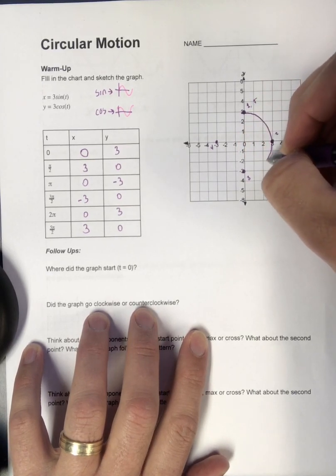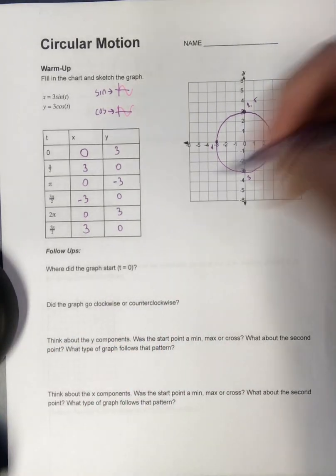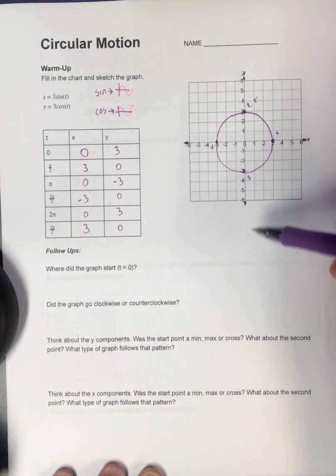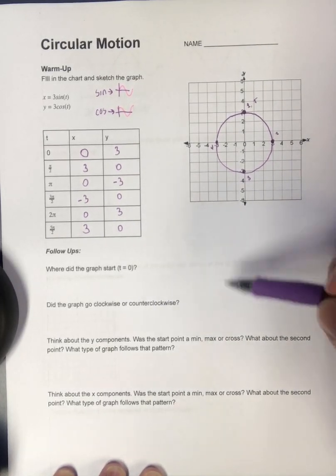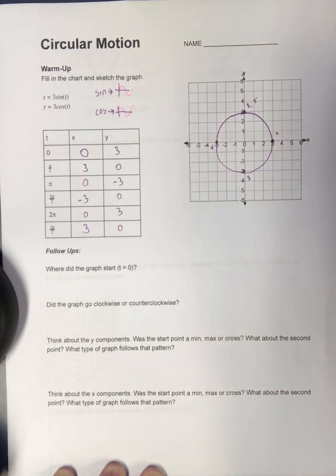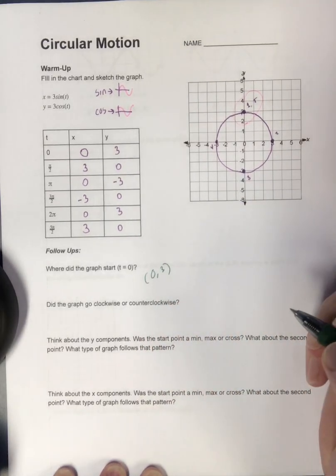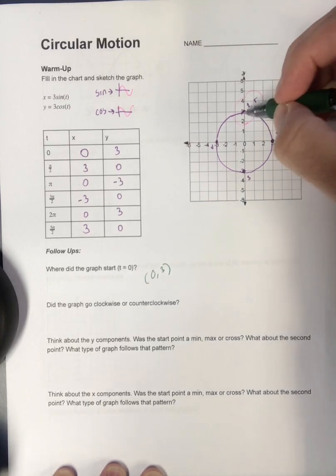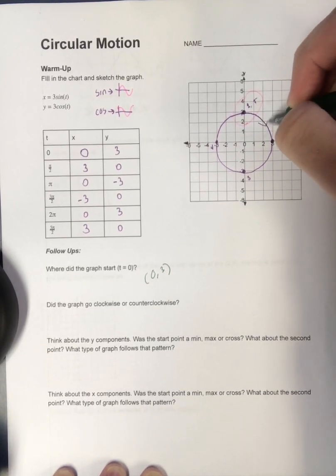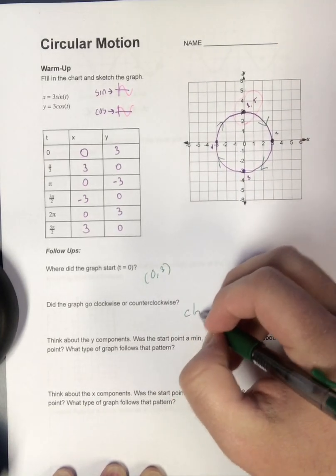This is similar to the parametric problems we did a couple weeks ago, where we end up with a nice little circle. Let's take a look at the follow-ups here so you can get a sense of where we're going to be headed with circles and circular motion with parametrics. Where did the graph start at t equals 0? That started right here, at 0, 3. Did the graph go clockwise or counterclockwise? Well, it started here, then it went here, so it's going this way. That is the way that a clock goes, so the answer is clockwise.